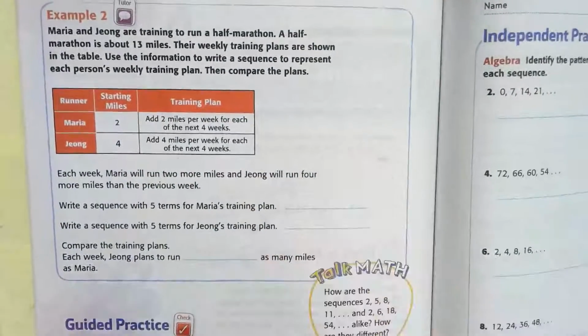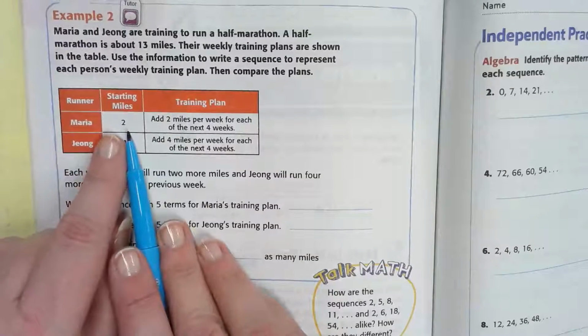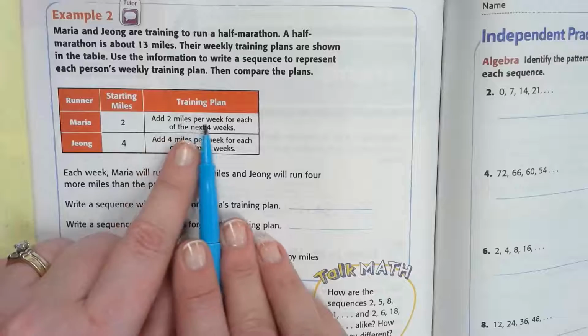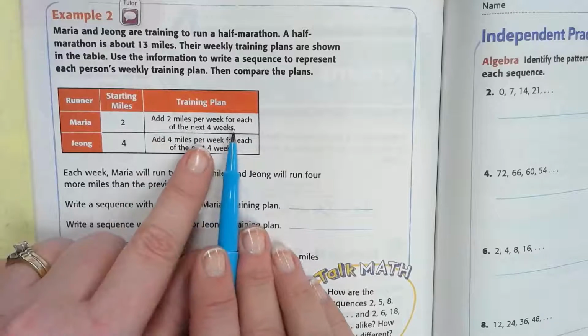All right. Let's take a look at the next page. It says Maria and Zhang are training to run a half marathon. A half marathon is about 13 miles. Their weekly training plans are shown in the table. Use the information to write a sequence to represent each person's weekly training plan. Then compare the plans. So Maria is starting at 2 miles, and every week she adds 2 miles per week for the next 4 weeks.